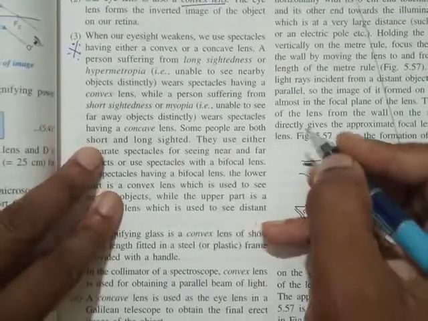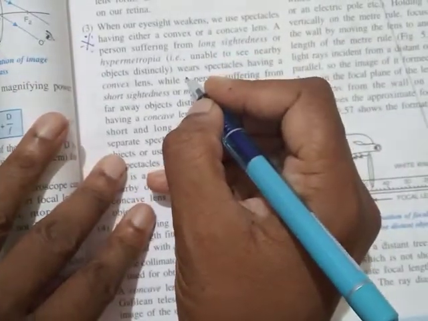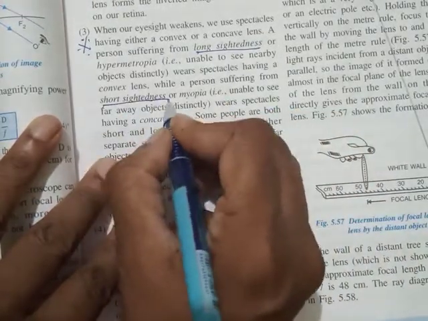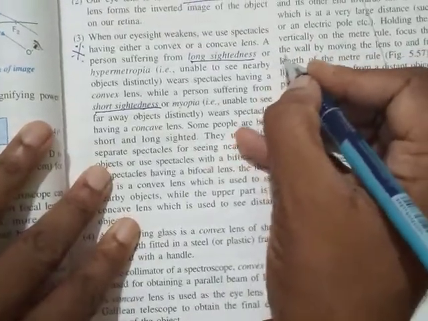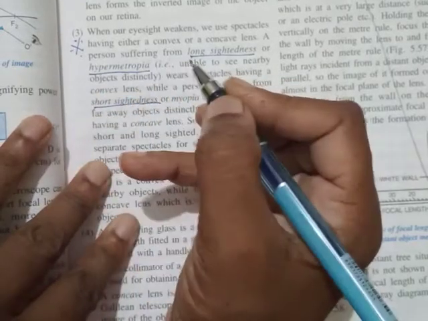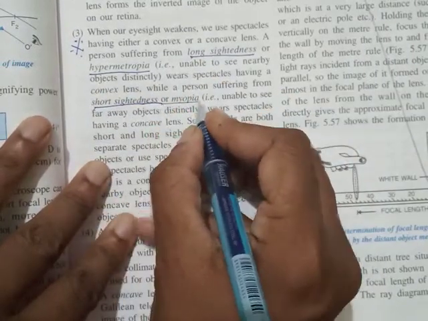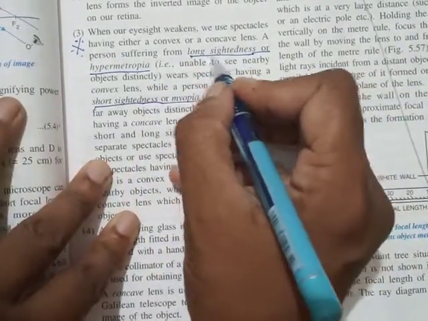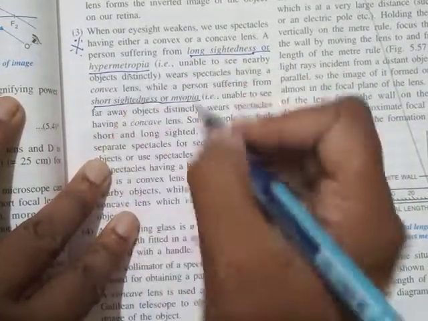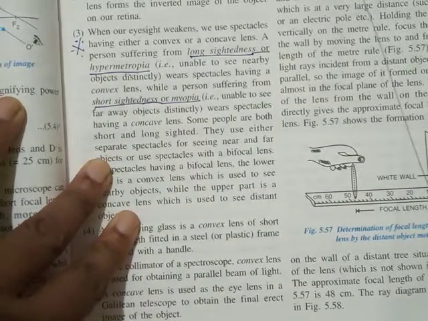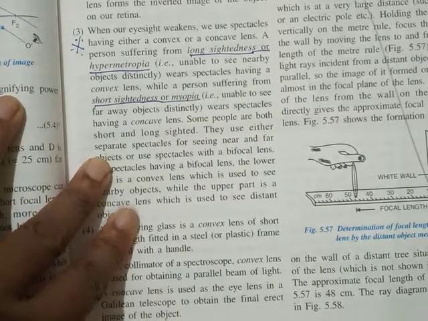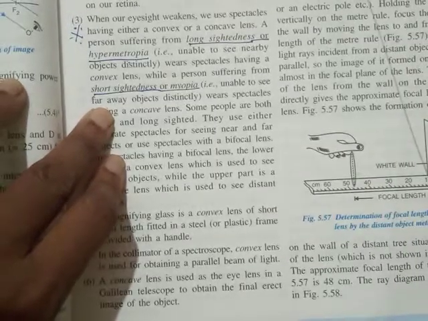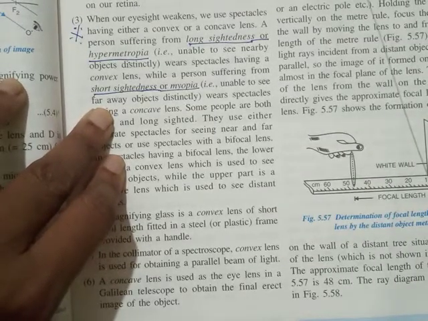There are two eyesight problems. One is called long-sightedness, the other is called short-sightedness. Long-sightedness, the other name is hypermetropia, and short-sightedness, myopia. So what is long-sightedness? People can see long distance things clearly, but they cannot see short distance things. And that's opposite in short-sightedness. They can see nearby objects clearly, but far away objects they cannot see clearly.